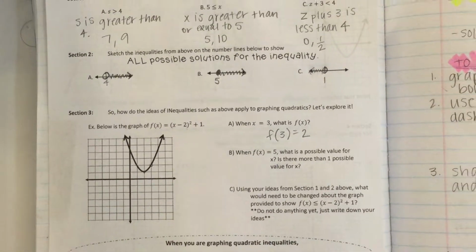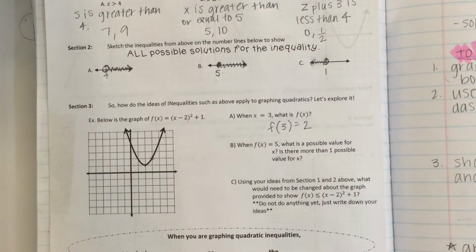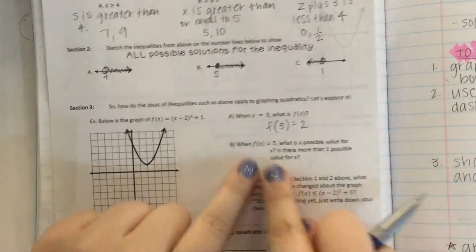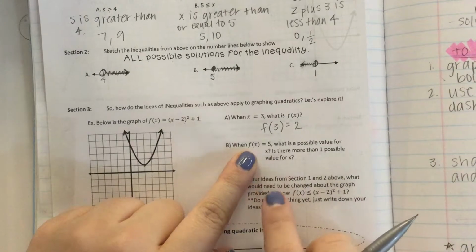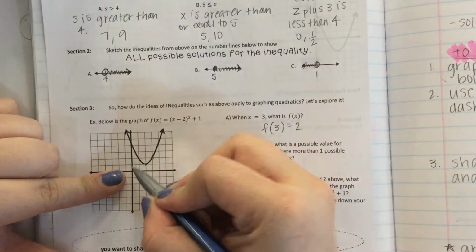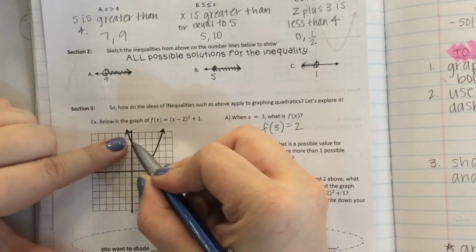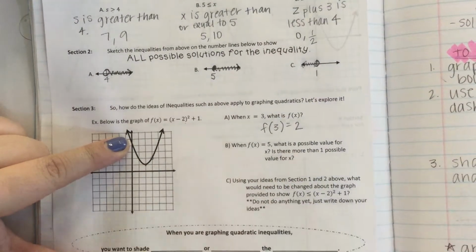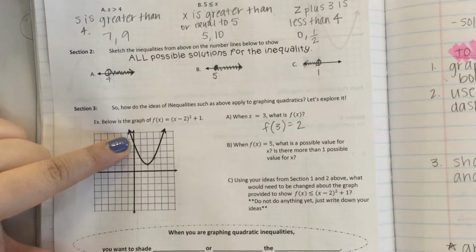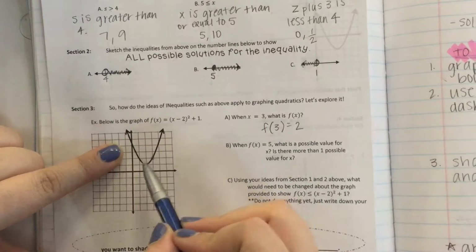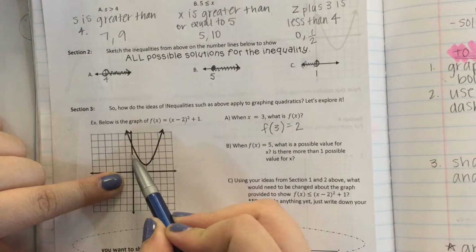Okay, so when the function value is 5, you can think of this as when y equals 5. So let's find y equals 5, here's 1, 2, 3, 4, 5. What is a possible value for x? 1, 2, 3, 4, 5.